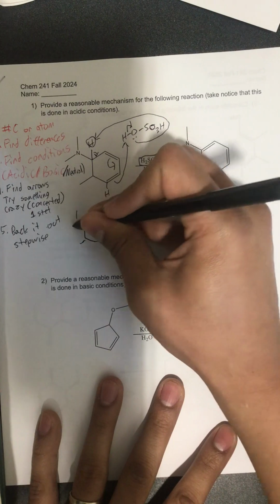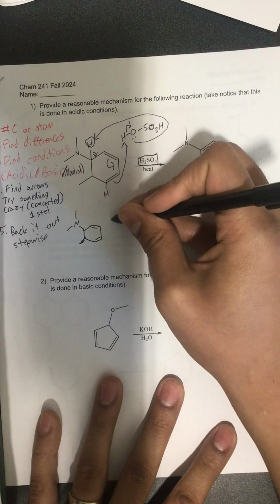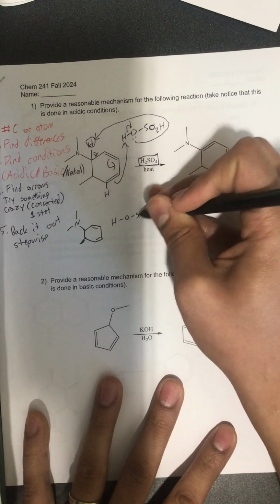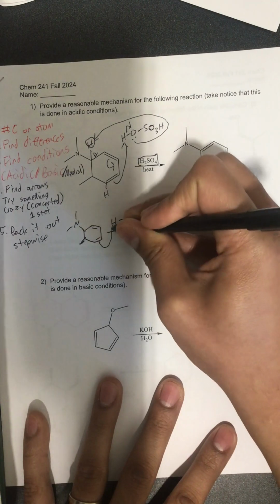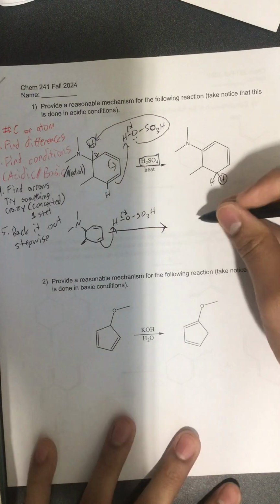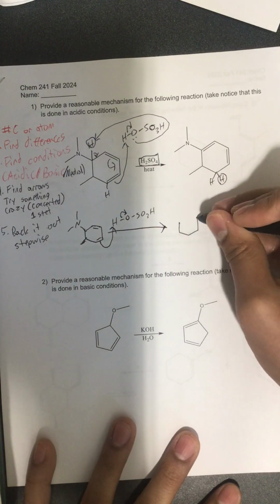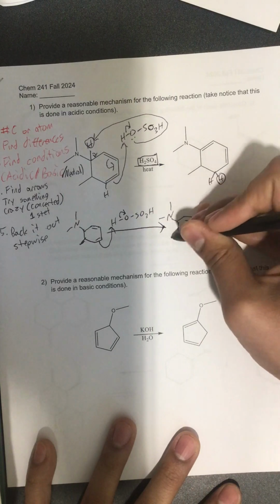just redraw my starting material, and I'm here, right? The first thing I'm going to want to do, because I'm in acidic conditions, and especially because I have a strong acid, is I want to protonate something. If you're in acidic conditions, you should only have positive charges and neutral structures. So the first thing I'm going to do is create something with a positive charge, and I do that by protonating something.